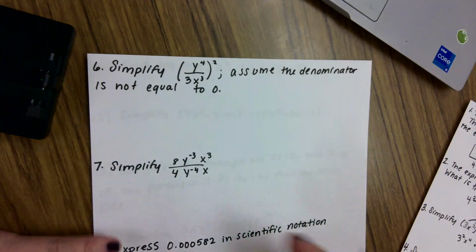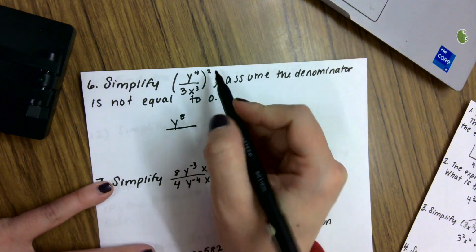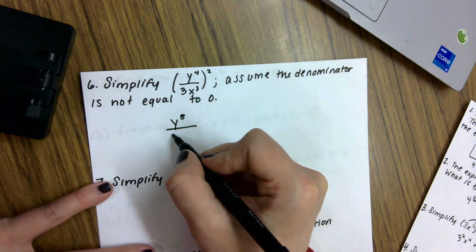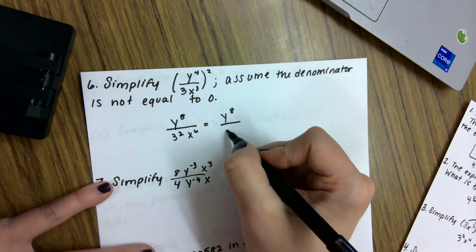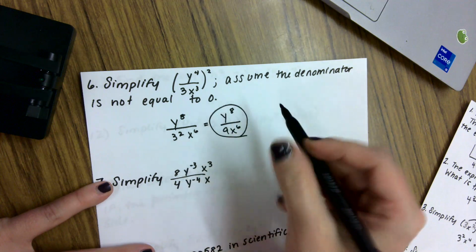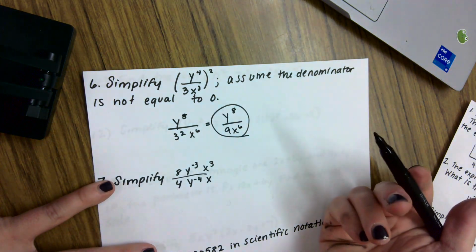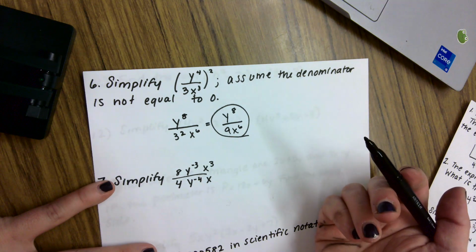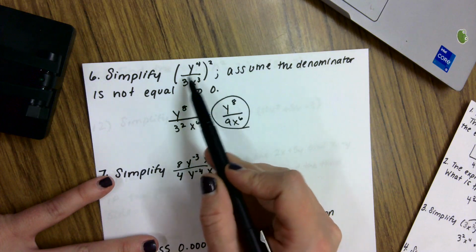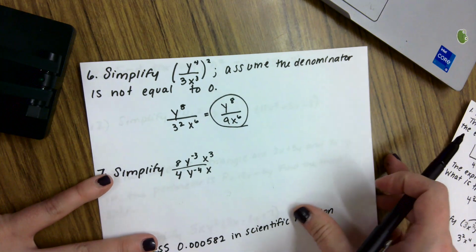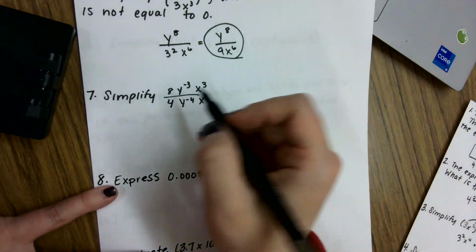Number 6, it's y to the 8th. You're also squaring what's in the denominator, so it's 3 squared and x to the 6, which reduces to a 9, x to the 6. It says assume the denominator is not equal to 0. I shouldn't say ignore it, but they're just saying if you have 0 in your denominator, you can't divide by 0. So we're just covering our bases when we say that.